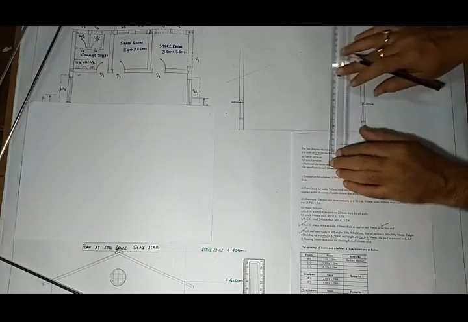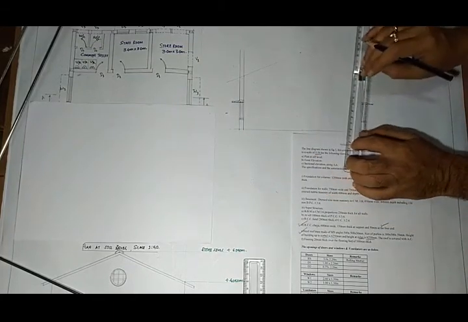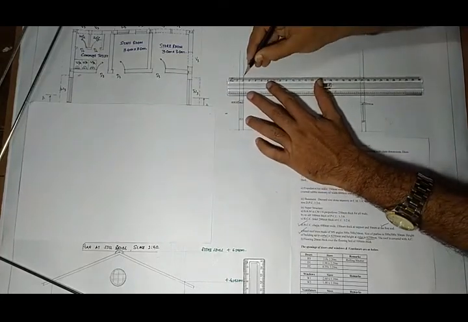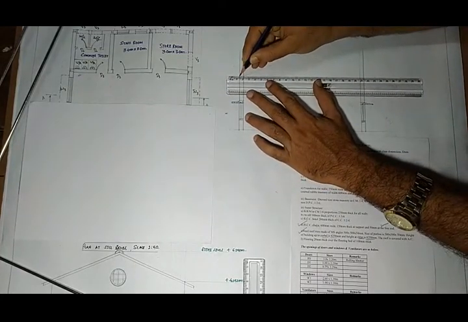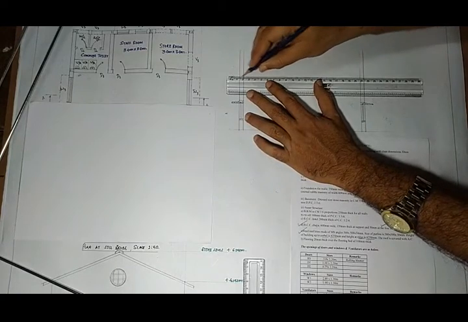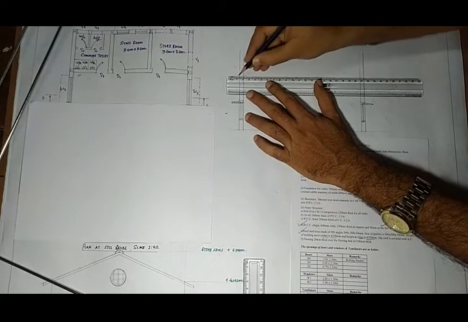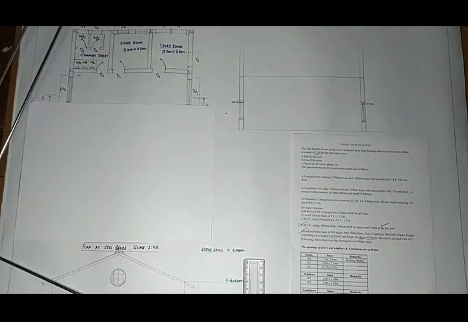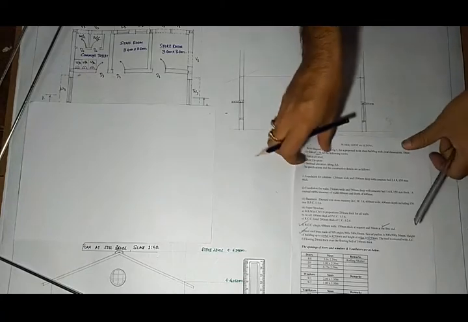So we have to place a corbel here. So we will mark this. The inner walls will be extended up to this point. The remaining will be left as it is.